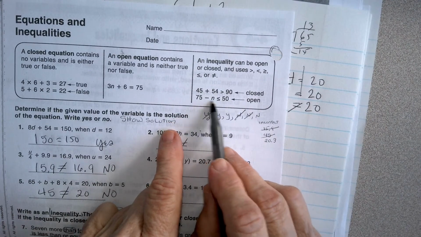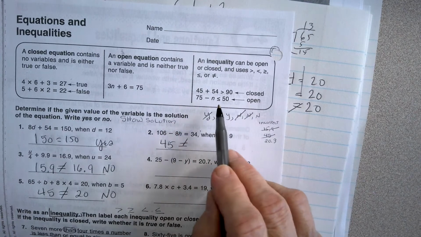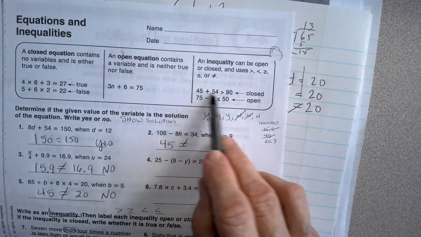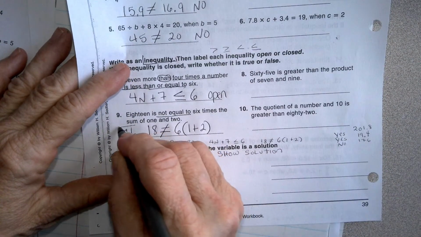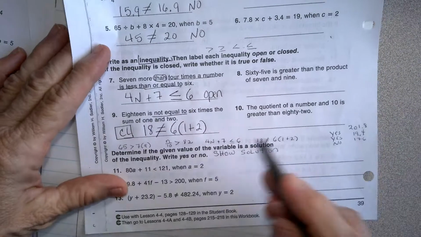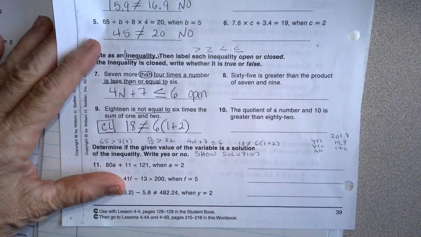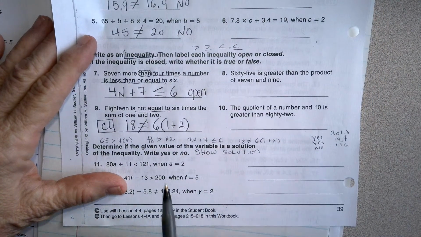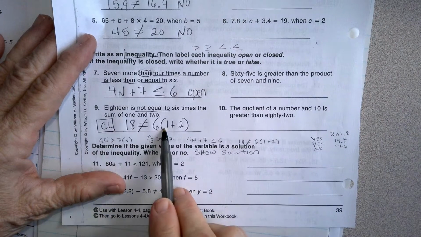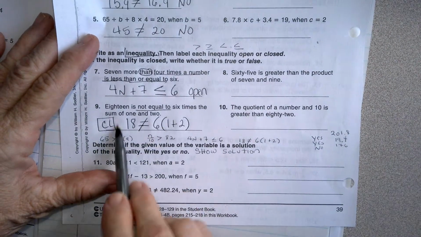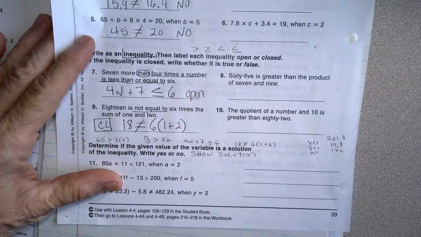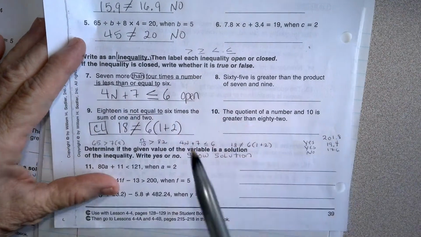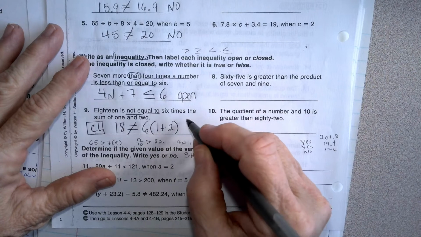If it has a variable, it's open because that variable could be anything, but this is a specific answer. It is closed, and I'll just put CL over to the side. This one was open. But if I actually solve this one, we'll say if it's true or false. Because if I solve this, it would be 18 and 18. So would this statement be true? No, it would be false. I'm not going to go through and solve the other one, but this one I can definitely see is not true.